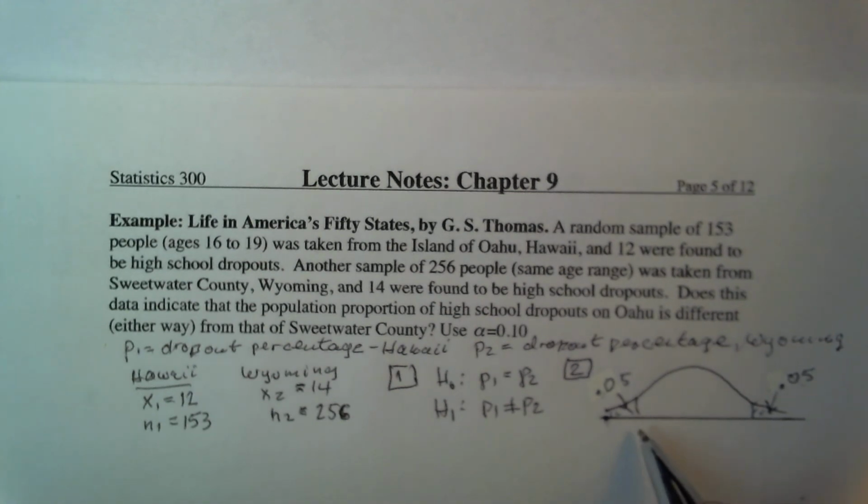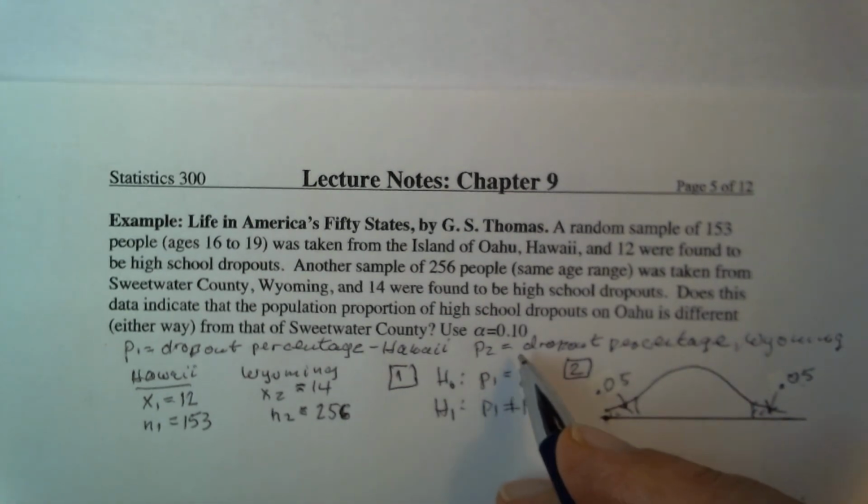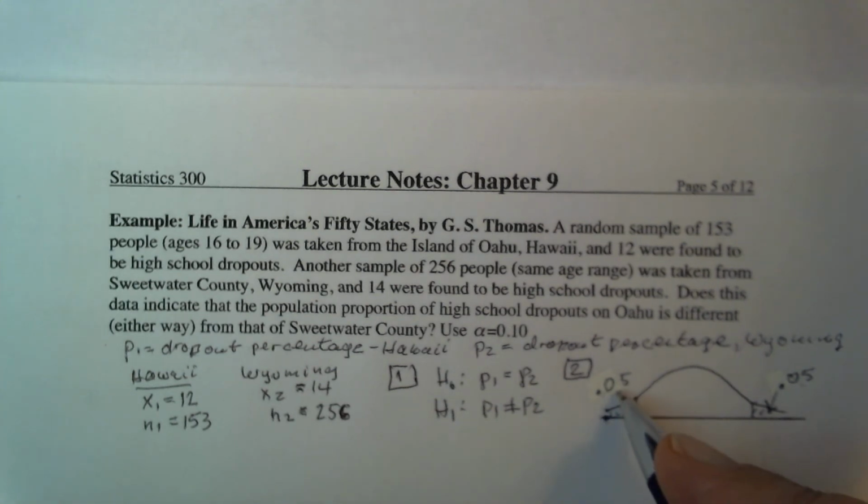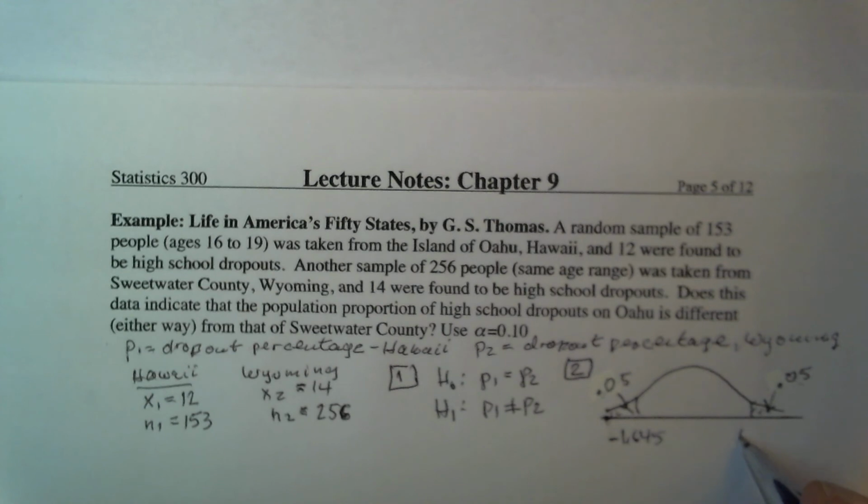So we have our distribution here, and since alpha is 0.10 or 10%, each tail has an area of 0.05. That means our Z critical values are minus 1.645 and plus 1.645.